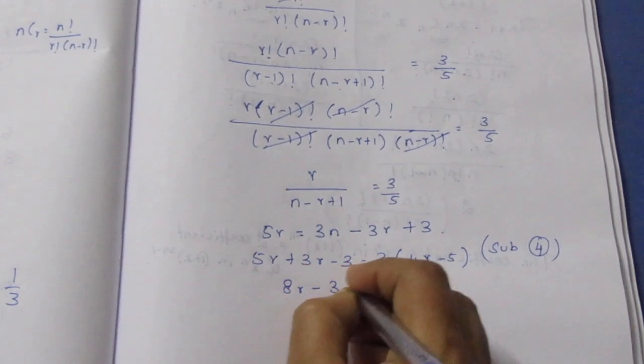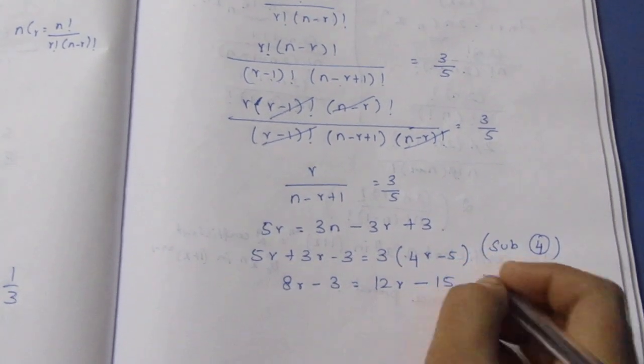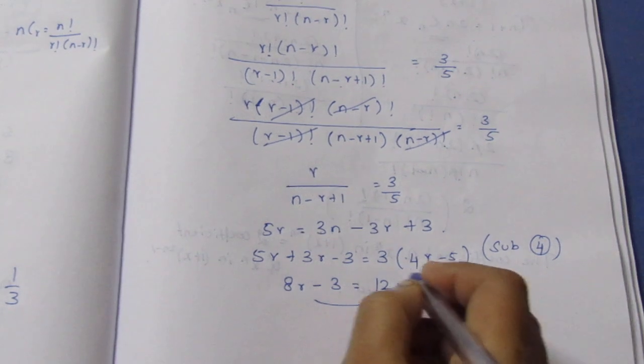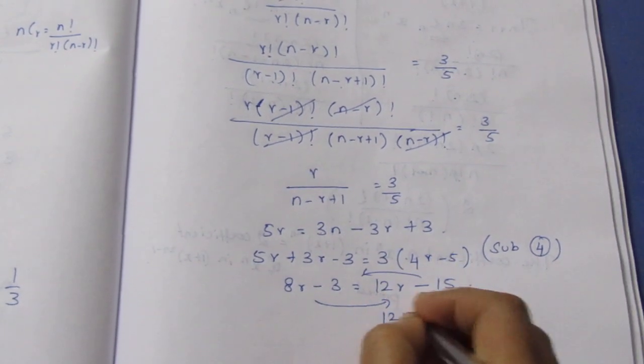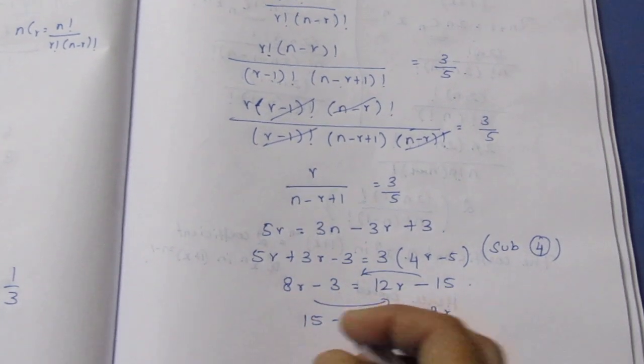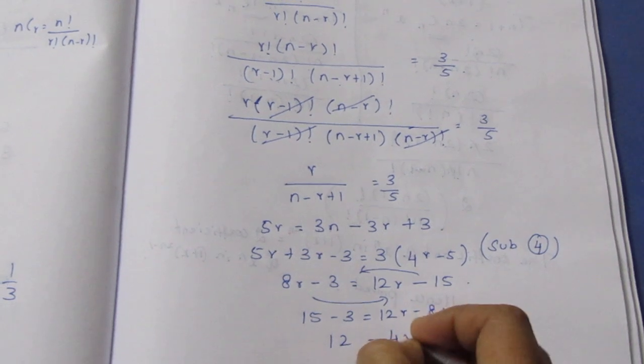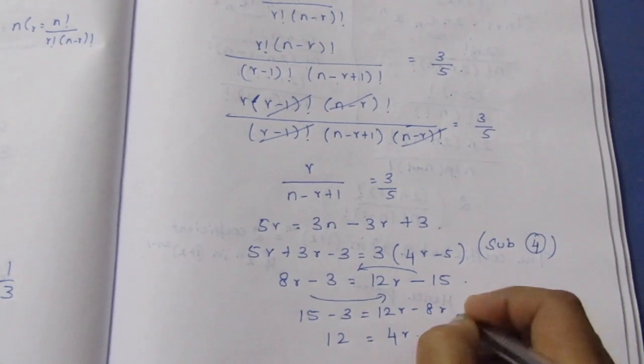Now we'll solve this. 8r minus 3 is equal to, here it becomes 12r minus 15. Bringing r to one side and number to the other side, it becomes 12r minus 8r is equal to 15 minus 3. 12 is equal to 4r. So r becomes 3.